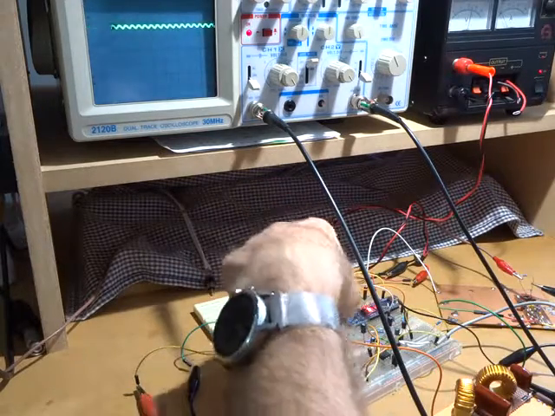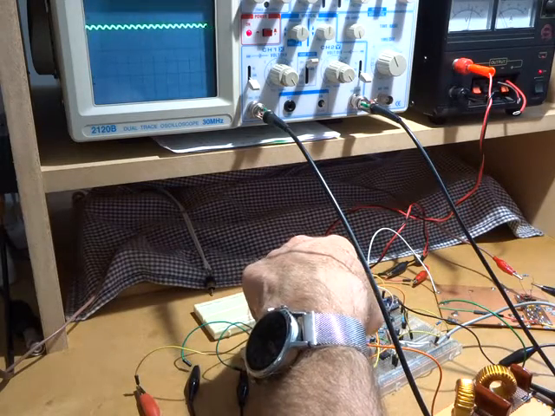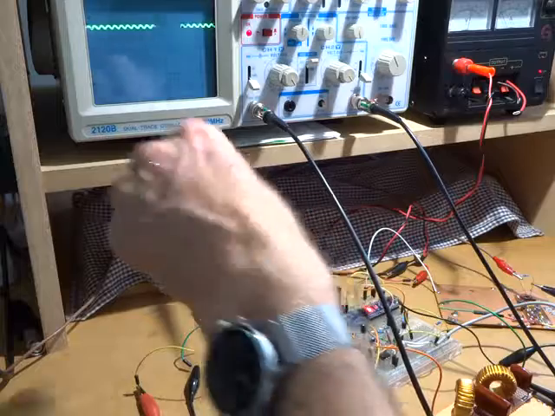If I was to disconnect that diode and put it back into place, it makes no real difference. It's now disconnected. That's now reconnected.